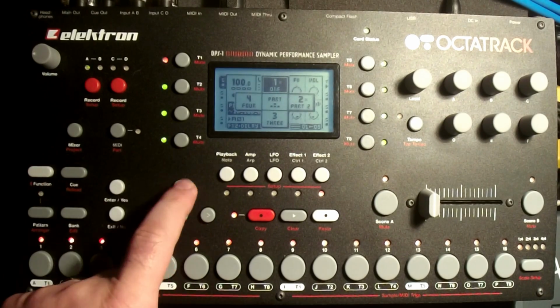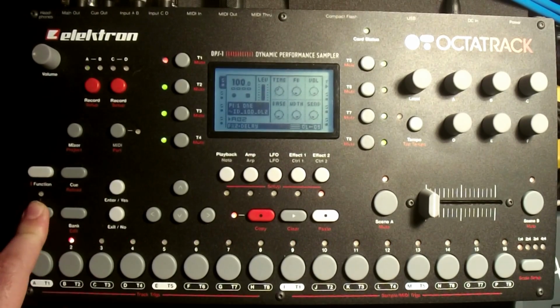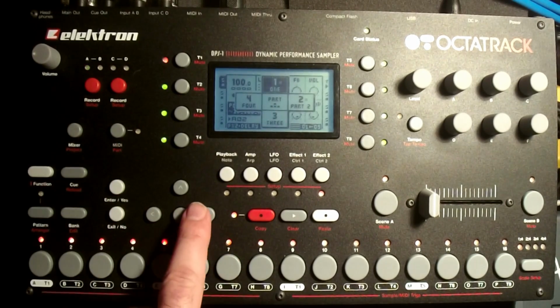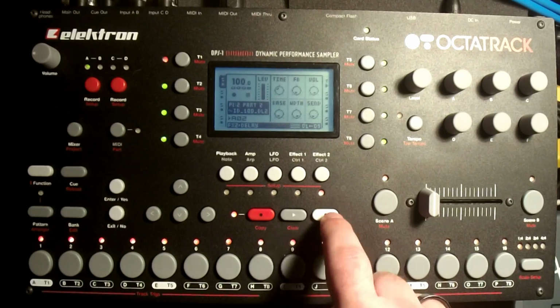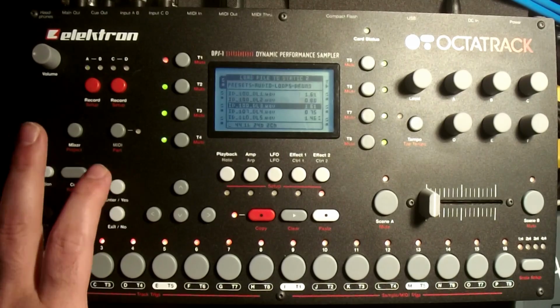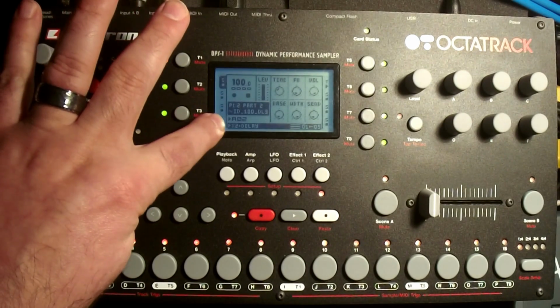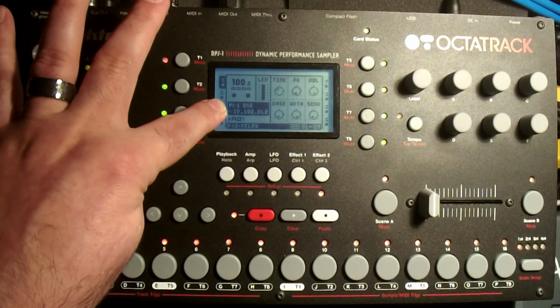Alright, so I'm still in part 1. Now I'm going to go into pattern number 2. Bring up my parts menu again. I'm going to go back into part 2. And I'm going to engage part 2. Now part 2 is the same as part 1. However, I can now change my sample. And you notice it says part 2 up here for pattern 2. Now when I switch back to pattern 1, the part switches to part 1, pattern 1.